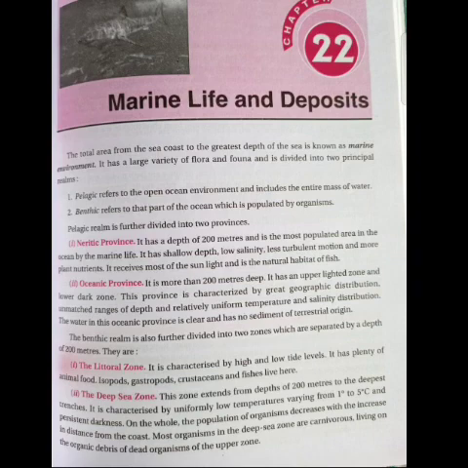Pelagic refers to the open ocean environment and includes the entire mass of the water, from top to bottom, from left to right, the entire ocean or sea. Now benthic refers to the part of the ocean which is populated by organisms. The area in which larger varieties of organisms are found in the marine environment is specifically mentioned as the benthic area.